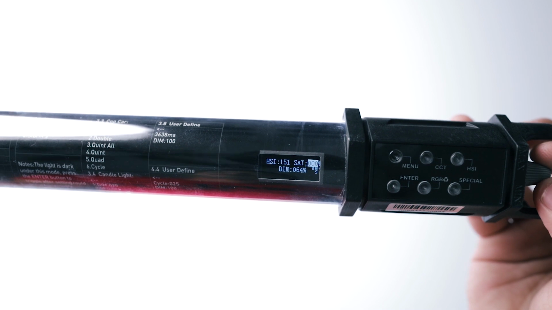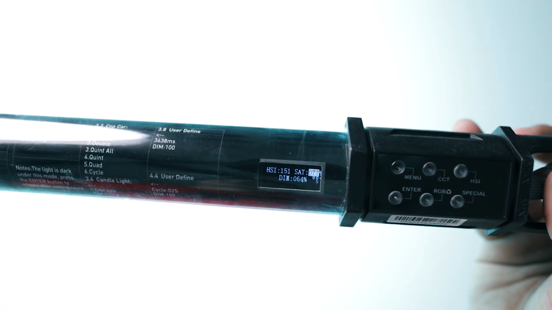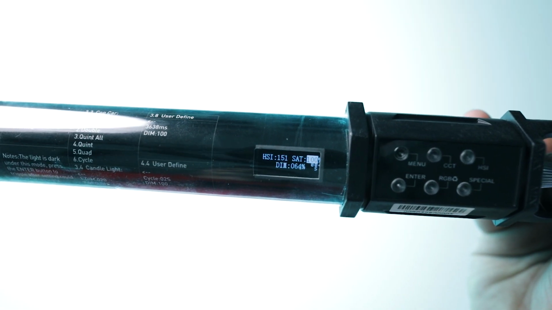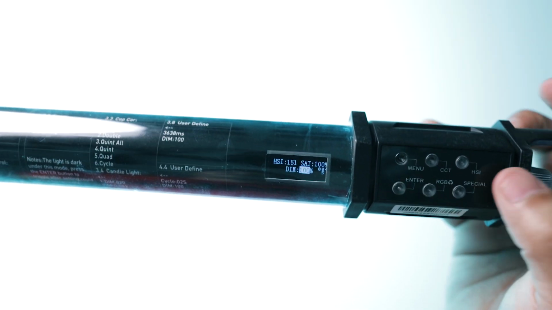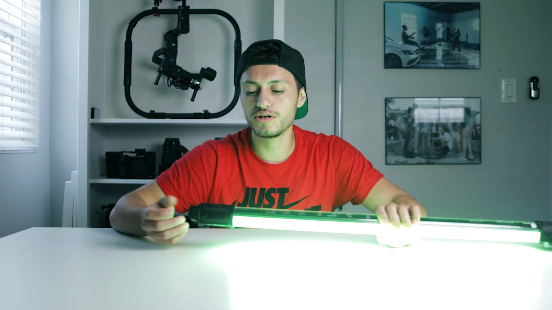Now we're going to go on to saturation. You can drop the saturation, boost it, all depending on how you want to go about it. So if you basically go down, it kind of goes to white. But yeah, pretty self-explanatory. The dim, that's the other option that you have with the HSI mode. RGB mode, you know what that is. That's just the colors cycling through.